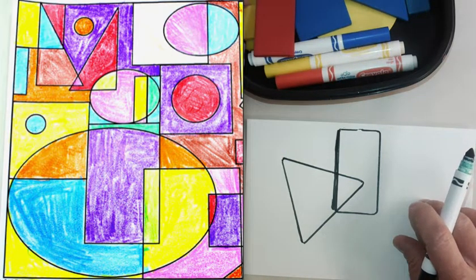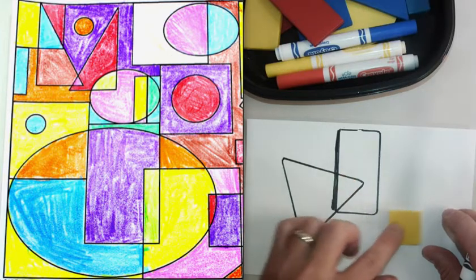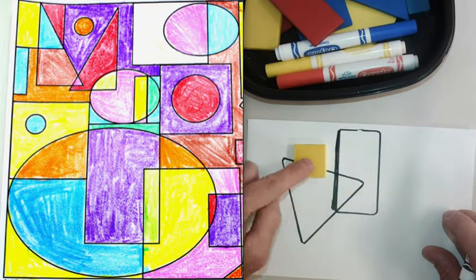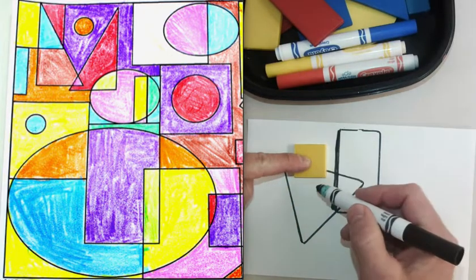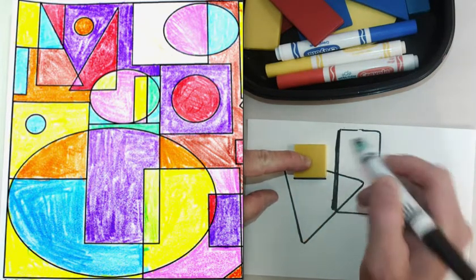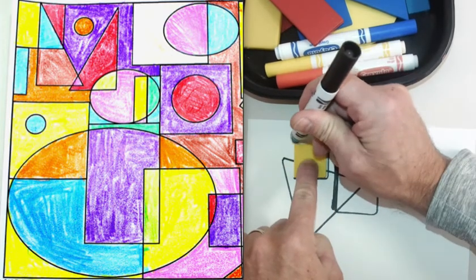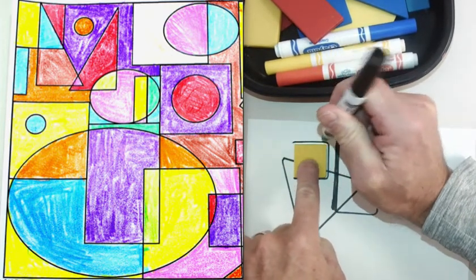Remember, we share by taking turns, and we use one at a time. That's how we share. And I want to continue to overlap a little bit. That means one shape covers up part of the other shape. Everybody say overlap. Means to cover it up. So I push down and draw around.